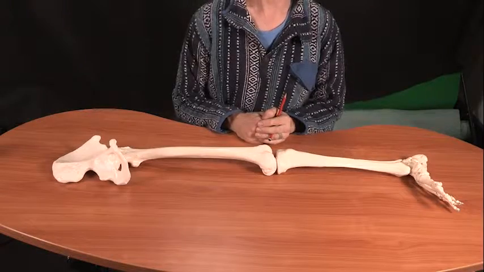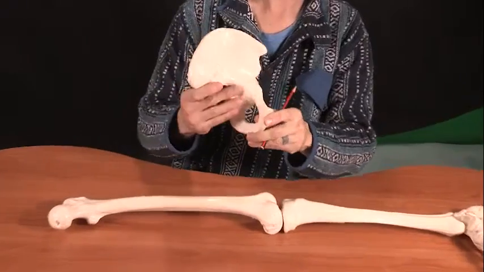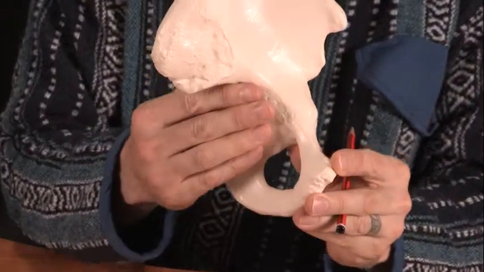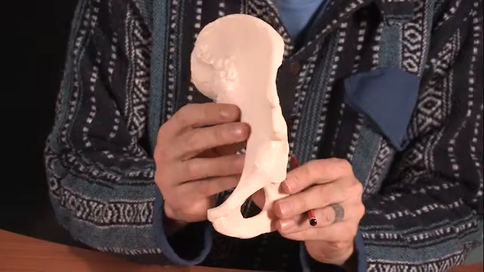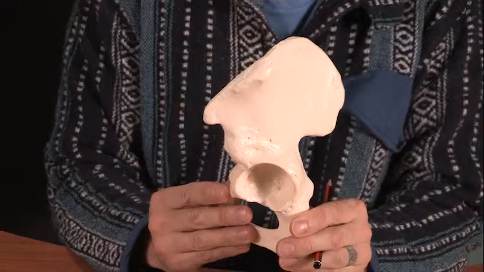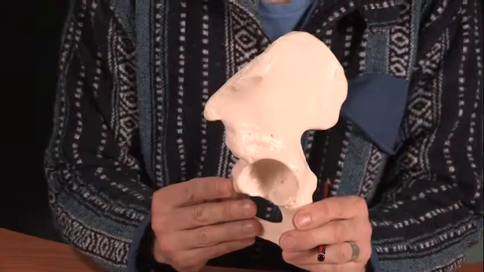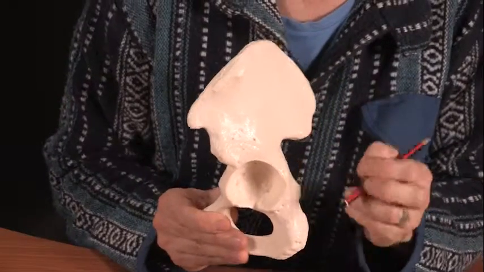Alright, so here we have the bones of the lower limb, and again these are all from the left hand side of the body, so we're looking here at a left hip bone. Now remember that the hip is considered to be one bone in an adult, but it is actually made up of 3 separate bones in a child, and they're often still referred to as being separate.